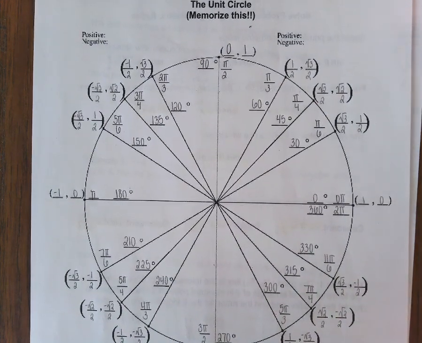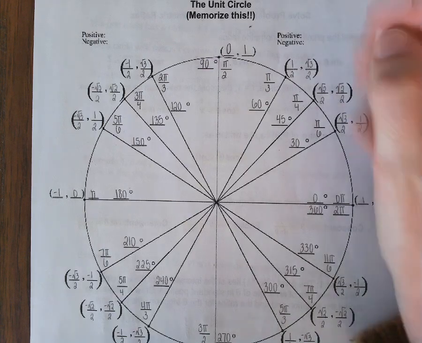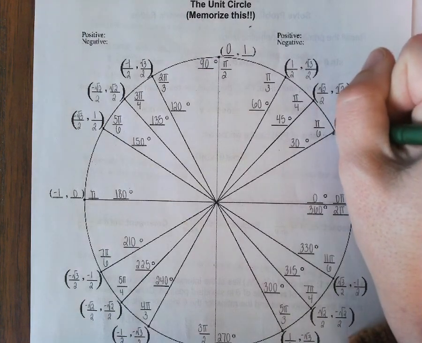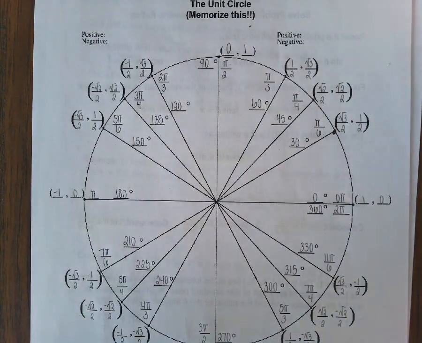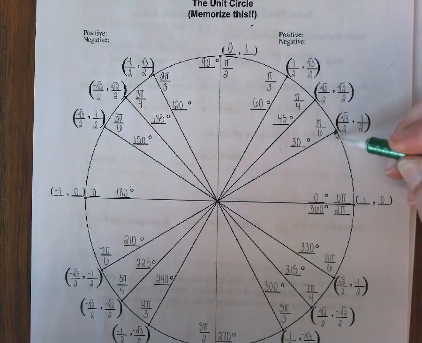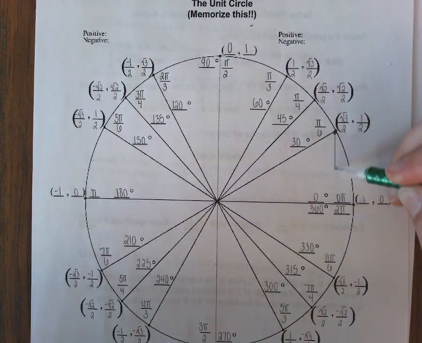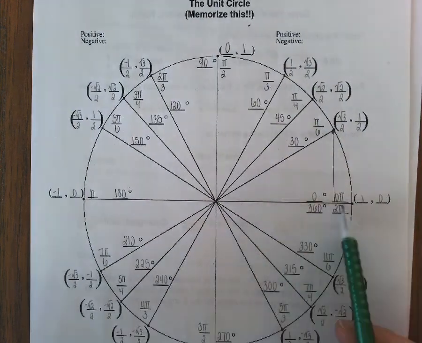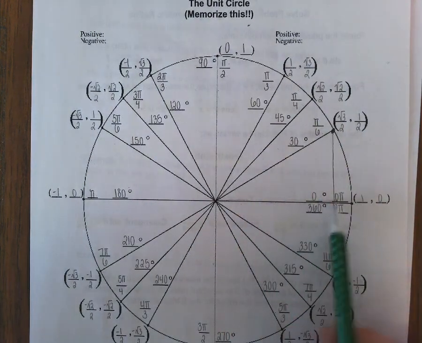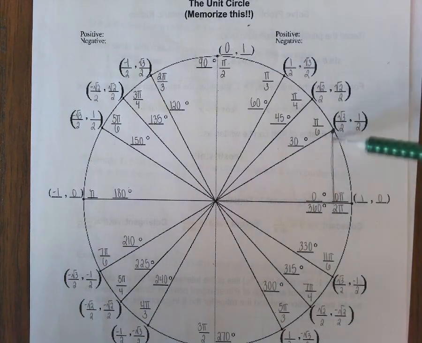Please also take some time to review these coordinates. So if you recall, these are x, y coordinates, and they represent the coordinates of these points when we form triangles inside our unit circle, where this is the x value, root 3 over 2, and this is the y value, 1/2.